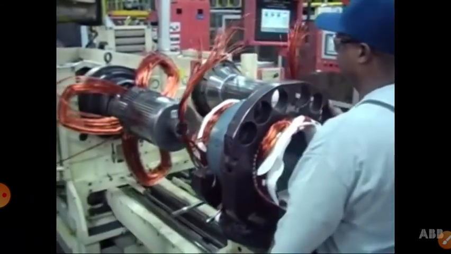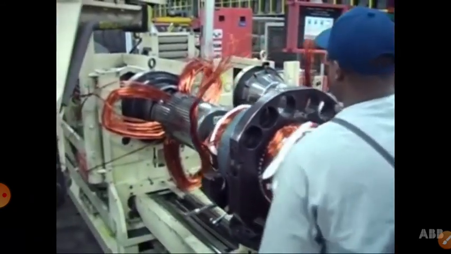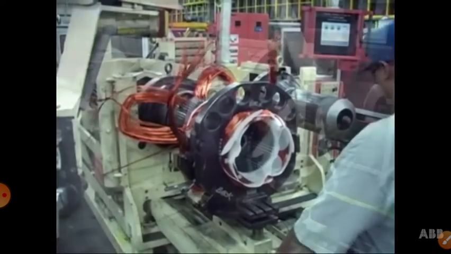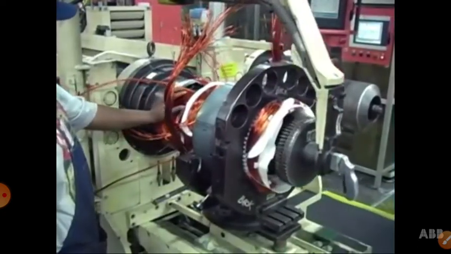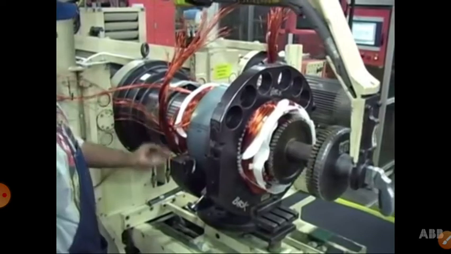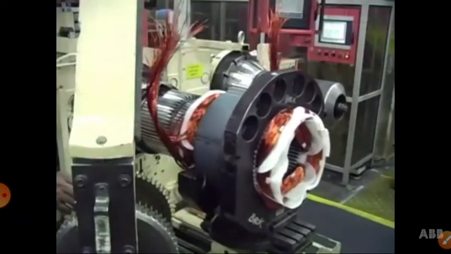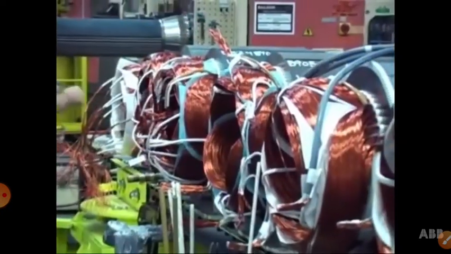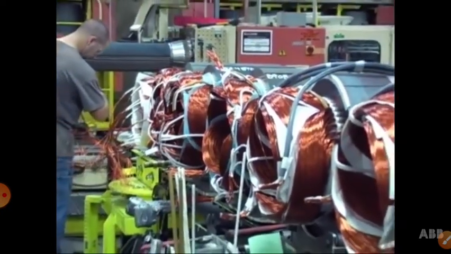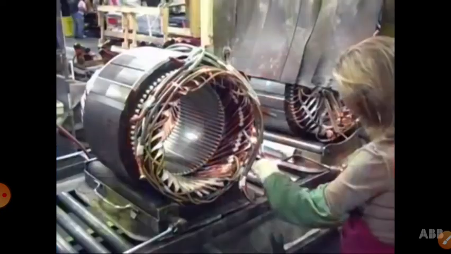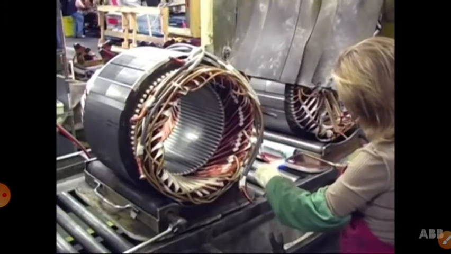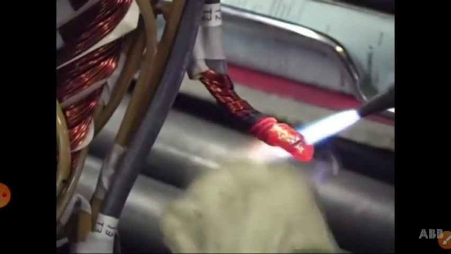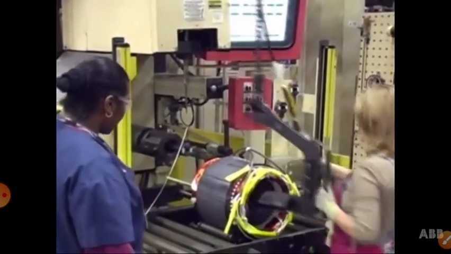Okay, you can see this one. Whether 2 poles or 4 poles or 6 poles, based on our requirement, we are going to manufacture different sizes of motors. Okay, so how does this winding take place in industries? What are the basic things? How are they connecting the end coils?